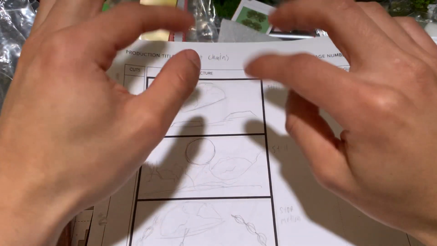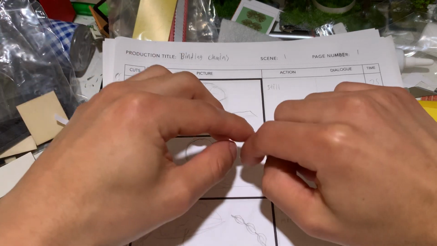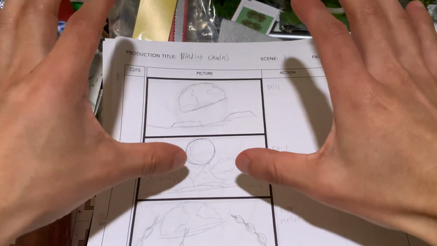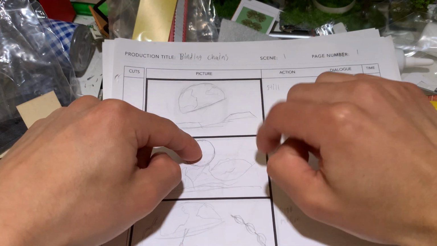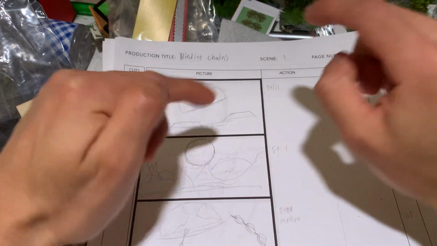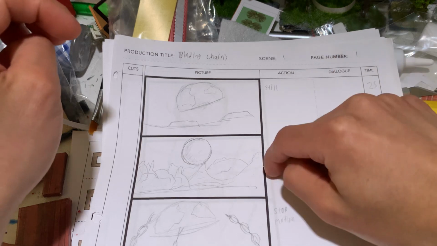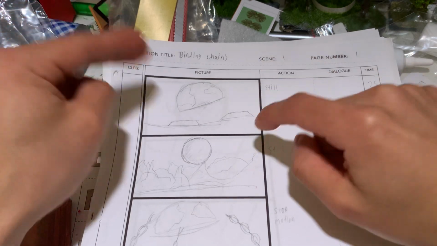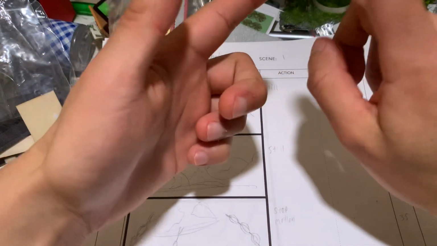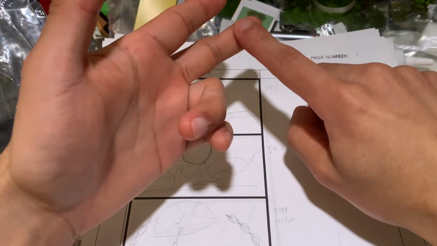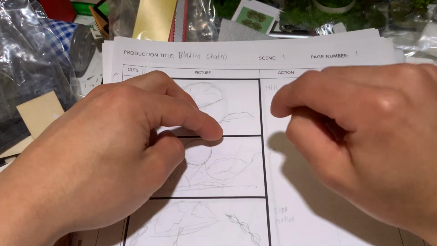Okay, so for today's behind the scenes, we'll be taking a look at the storyboards that were created for the Binding Chains. And already, an interesting fact is that these are actually created first. So the order goes storyboards, then script. And that's just for one simple reason.